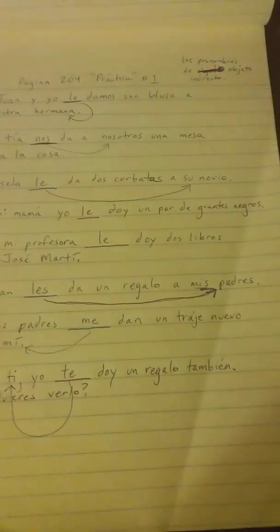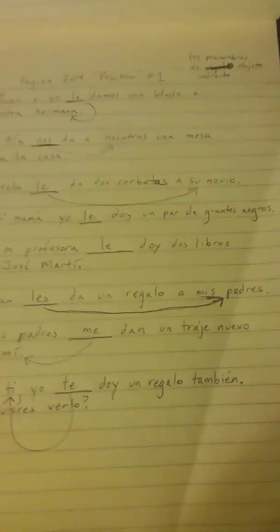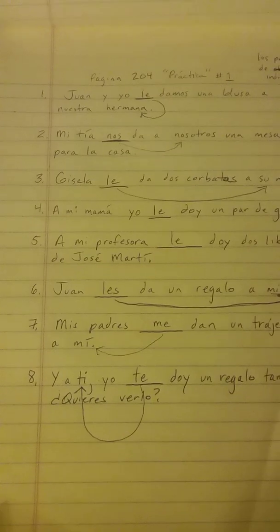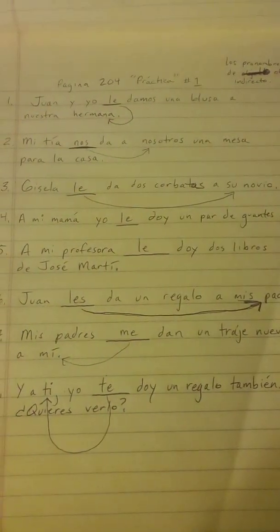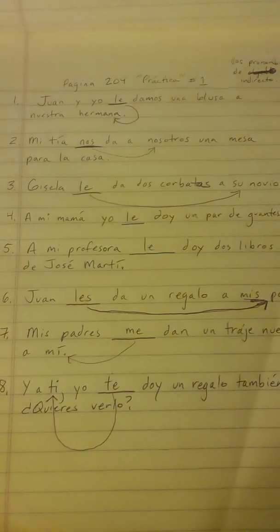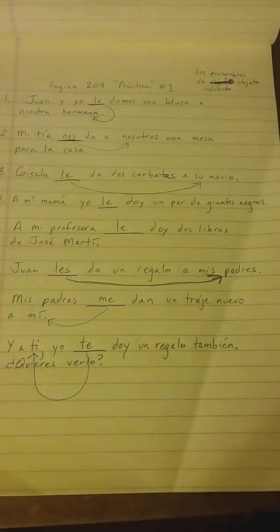Número 4. A mi mamá yo le doy un par de guantes negros. So to my mother, I give her a pair of black gloves. Guantes. Número 5. A mi profesora le doy 2 libros de José Martí. So the le refers to the professor. So I give 2 books to my professor. I give 2 José Martí books to my professor. José Martí is a famous Cuban author. He wrote a great collection of essays. I think it was a collection of essays. It's called Nuestra América.